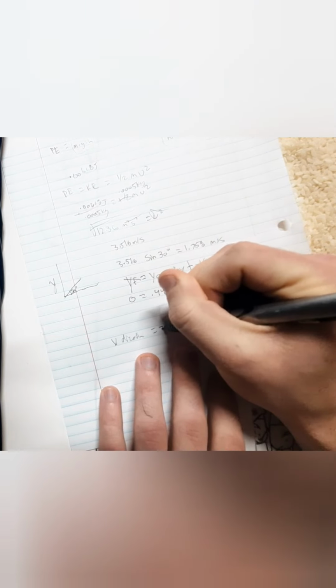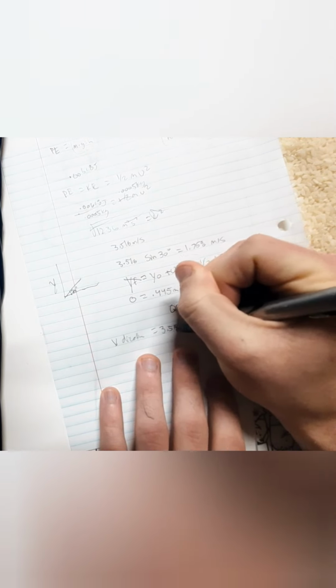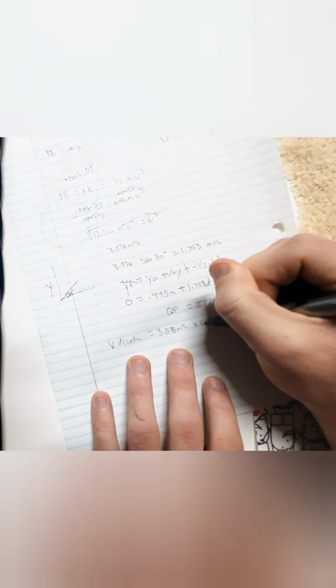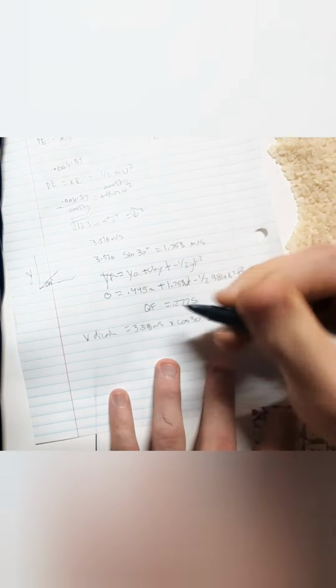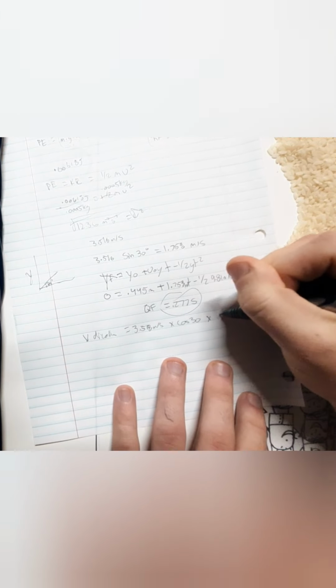So now the velocity in the x direction. To get that, we can go 3.518 meters per second times the cosine of 30, multiplied by the time right here, and that's 0.277 seconds. And that gives us 0.675 meters.